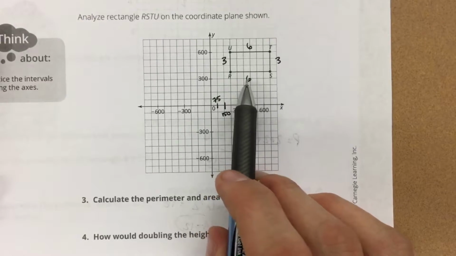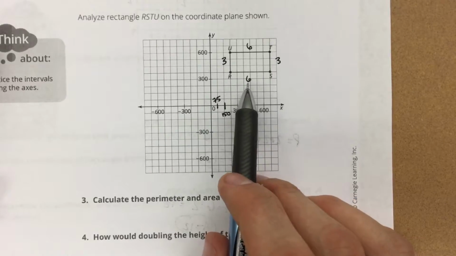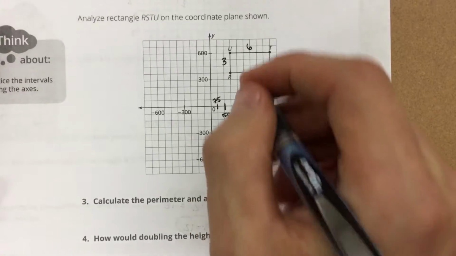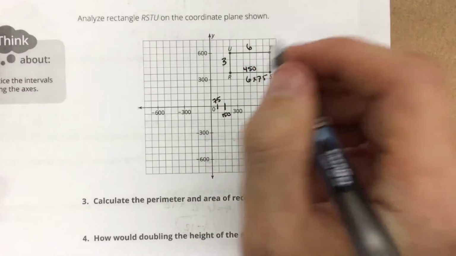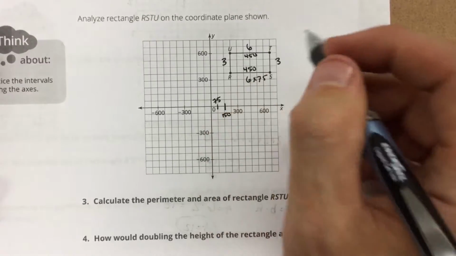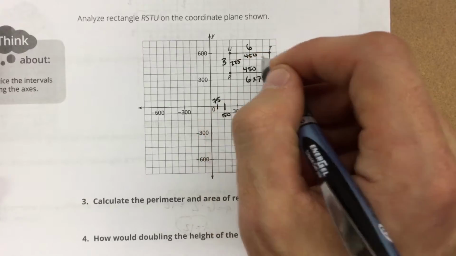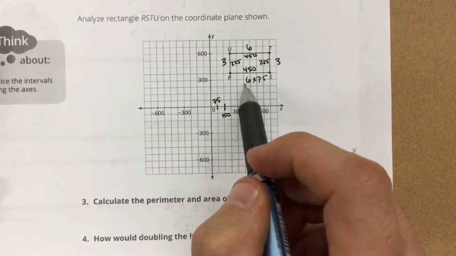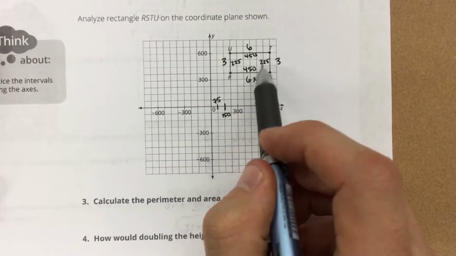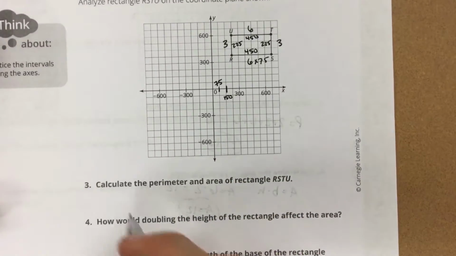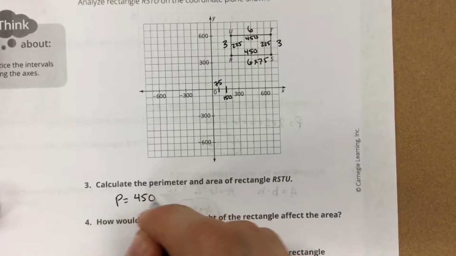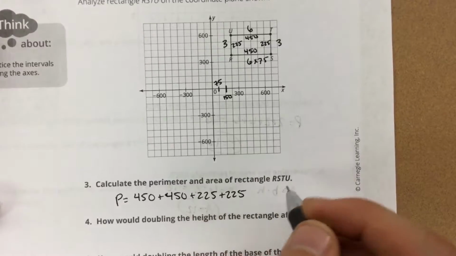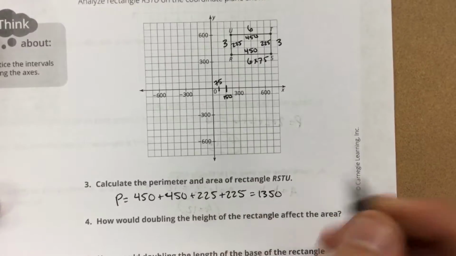So this 6 here is 6 squares, but each square is 75 units. I need to do 6 times 75 to get the total length of this bottom side, which happens to be 450. Same on the top, 450, and then 3 times 75 is 225, 225. So our actual lengths are here. These outside numbers are the number of squares on each side, but the numbers on the inside are the actual lengths. The perimeter would be the sum of all sides, so 450 plus 450 plus 225 plus 225, all of that is equal to 1350, right?